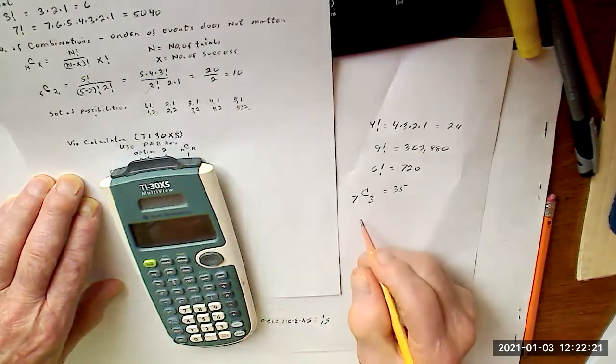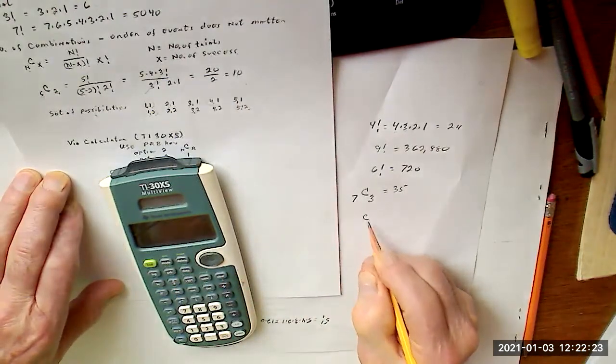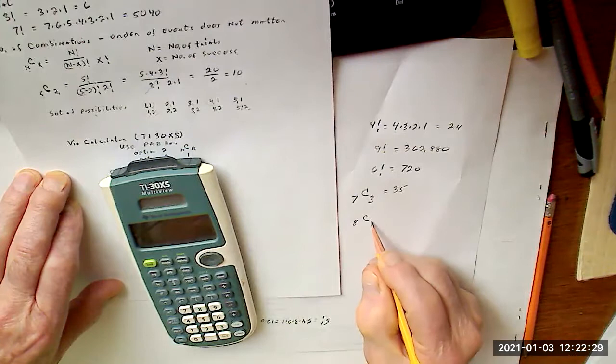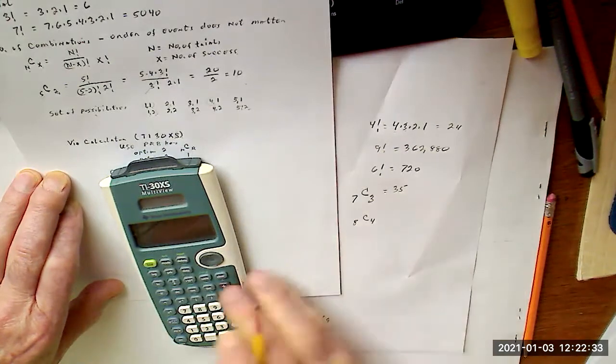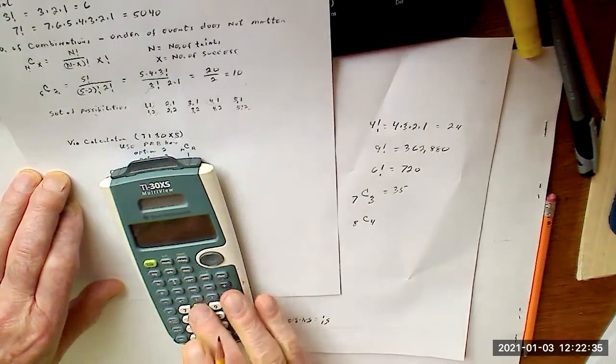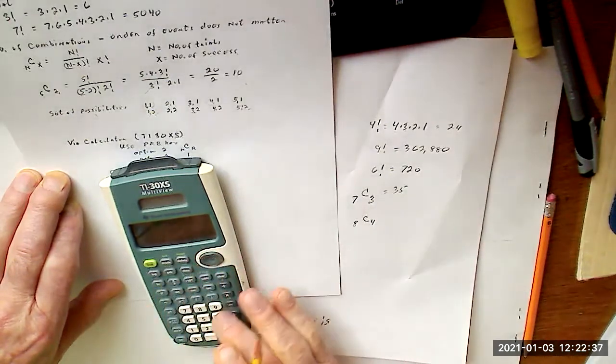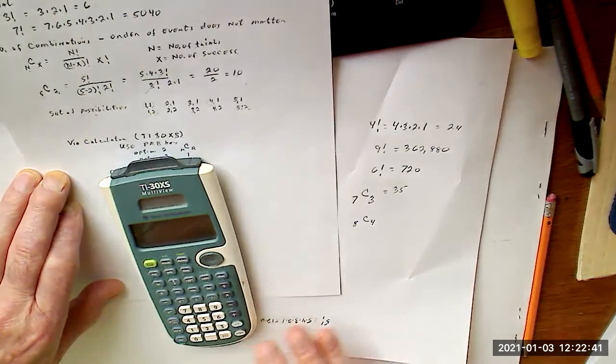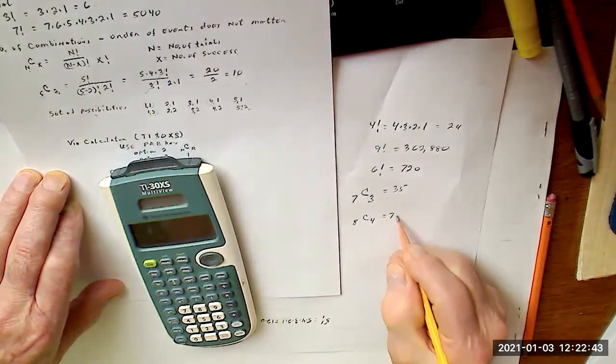Let's do one more. How about the number of combinations of 8 events taken with 4 successes? 8, PRB, option 2, 4, enter, came up with 70.